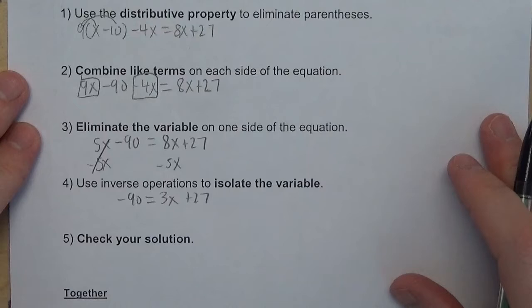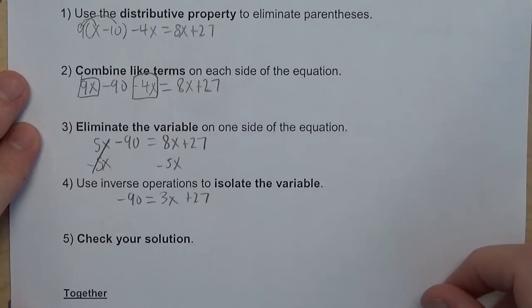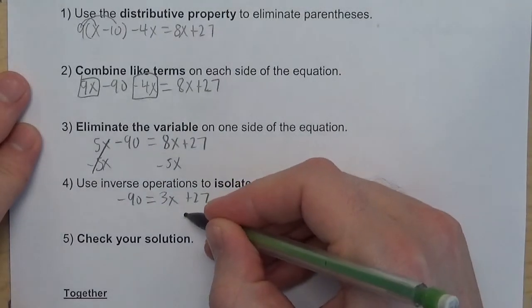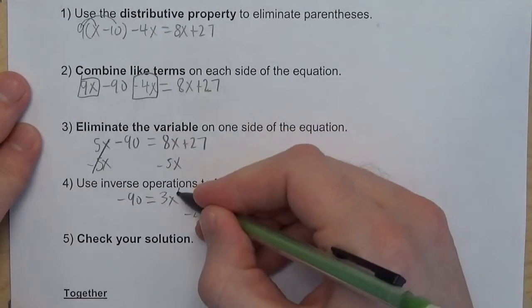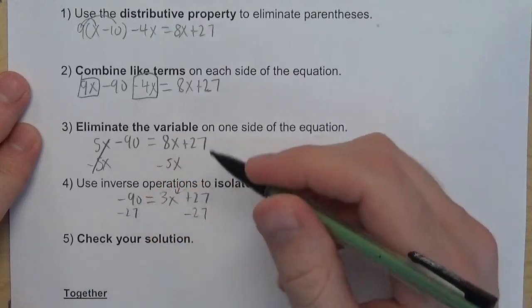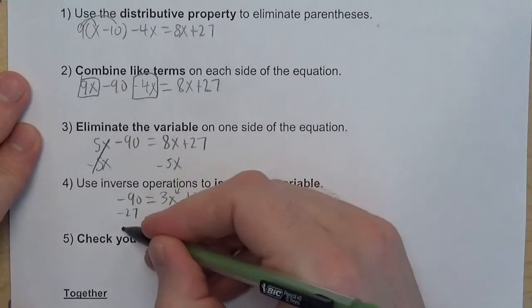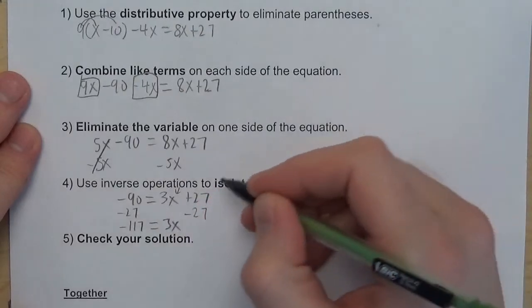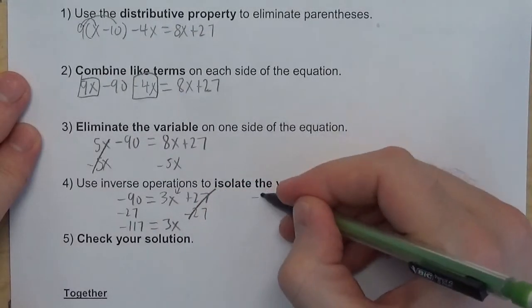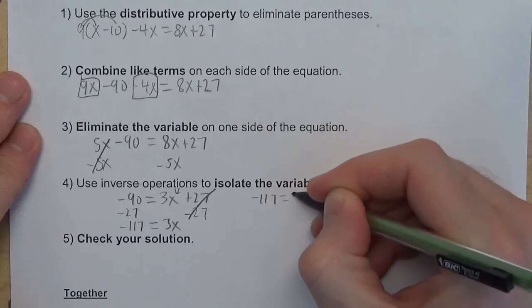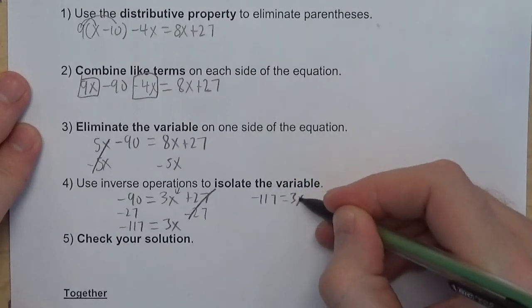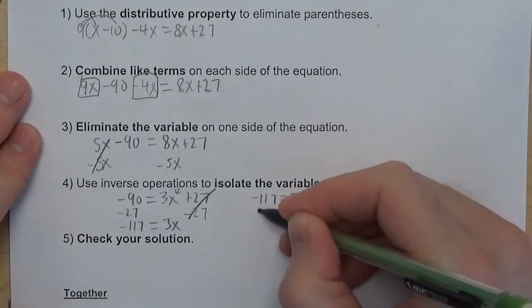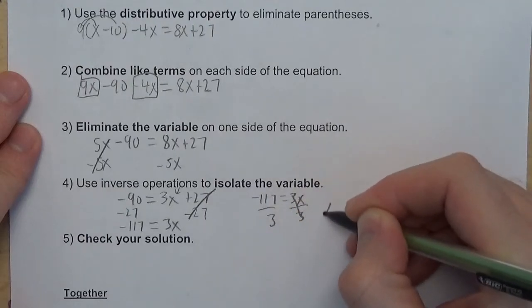Step number 4 is to use inverse operations to isolate the variable. So at this point, you can tell we just have a 2-step equation. So we're just going to use inverse operations to isolate the variable. So subtract 27 to get x by itself here. Subtract 27. Negative 90 minus 27 is negative 117 equals 3x. And this cancels out. Let's rewrite this up here. Negative 117 equals 3x. So now if x is being multiplied by 3, we need to finish this off by dividing by 3 on both sides.